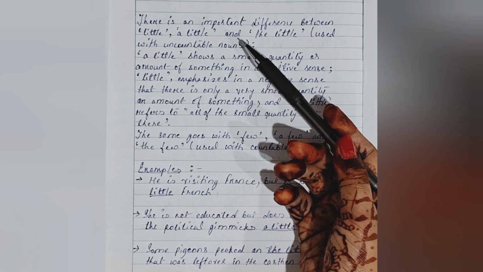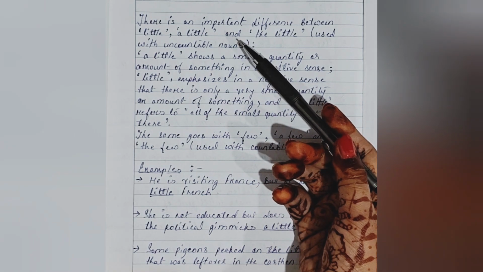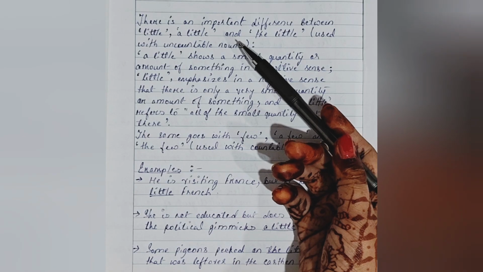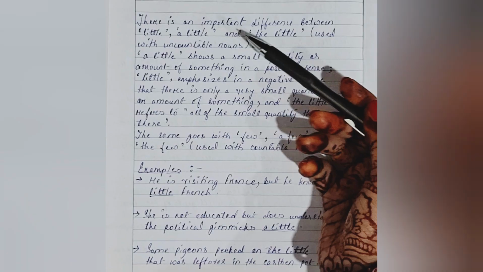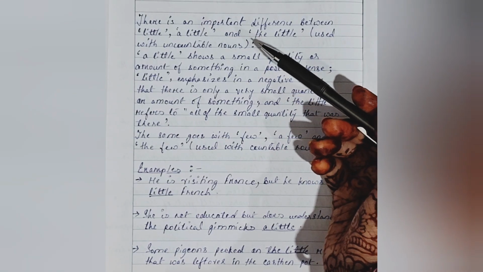For example, we can say that there is a little rice left in the vessel. There is a little milk left in the glass.